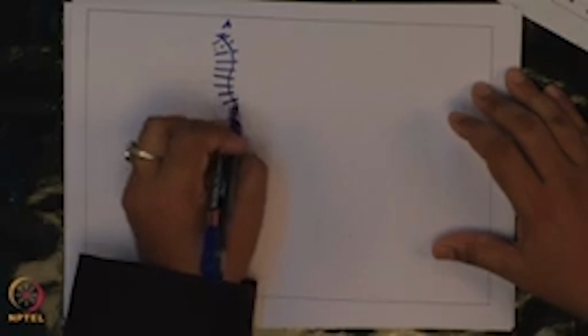What I have drawn are directions normal to the leading edge, and we ask how polymerization and depolymerization vary along these lines. Let us say this is line 1, this can be line 2, and so on.